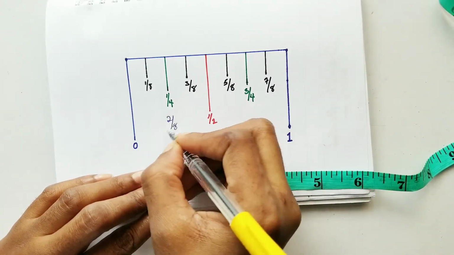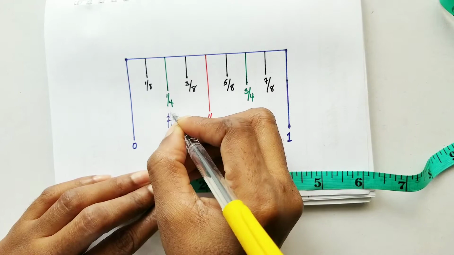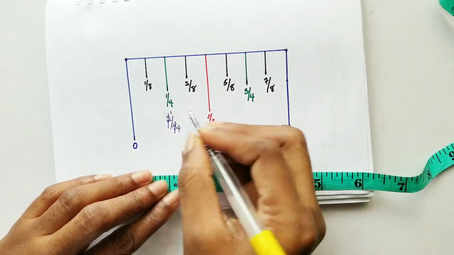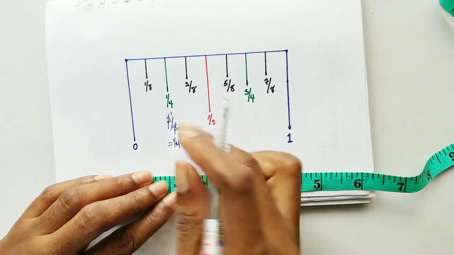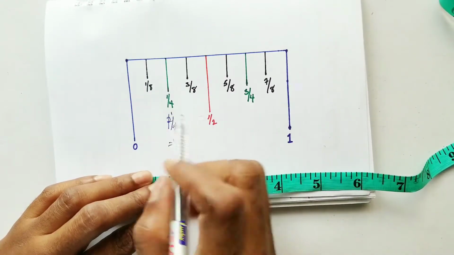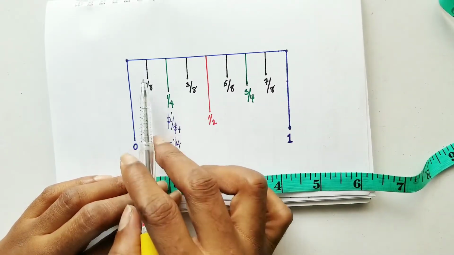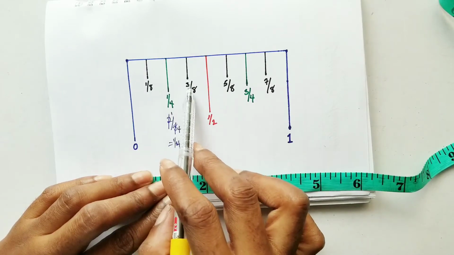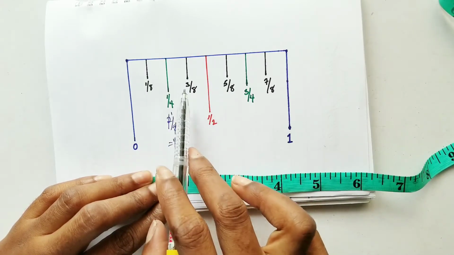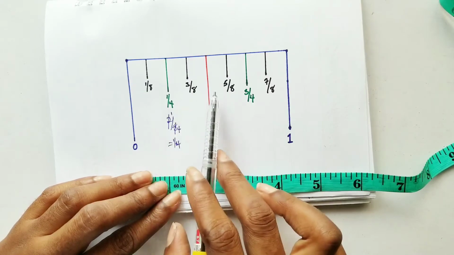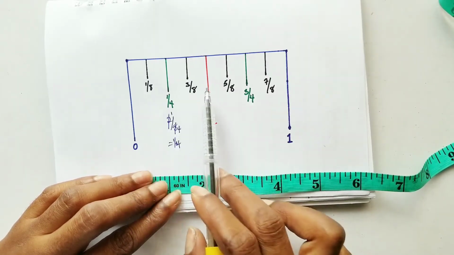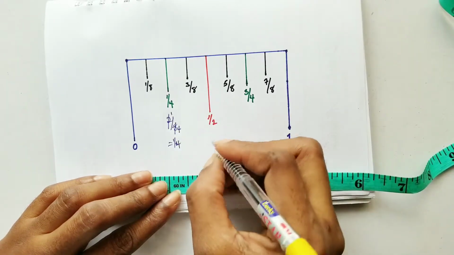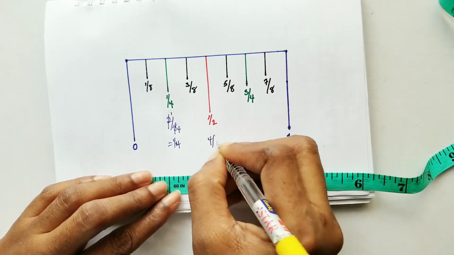Now if you are to cancel this by 2, 2 here will give you 1 and 2 here will give you 4. So that is how you got your 1 over 4. Do you understand? Now this is the third line after the inch line, which is 1, 2, 3, 3 over 8. It is an odd number. There is no way we can divide it.